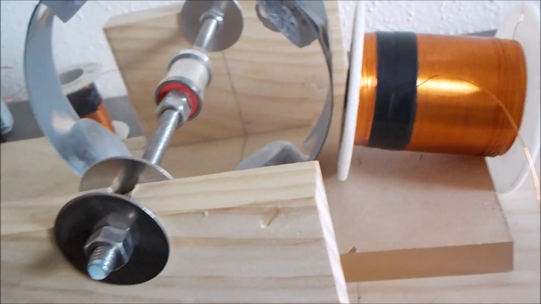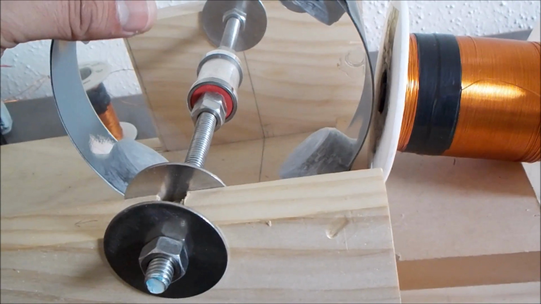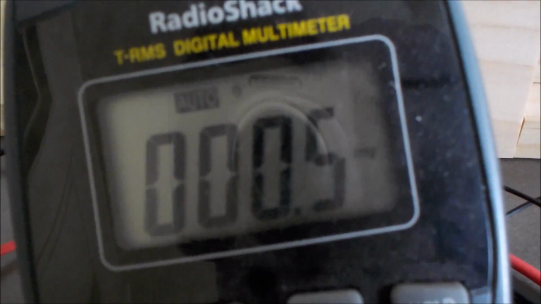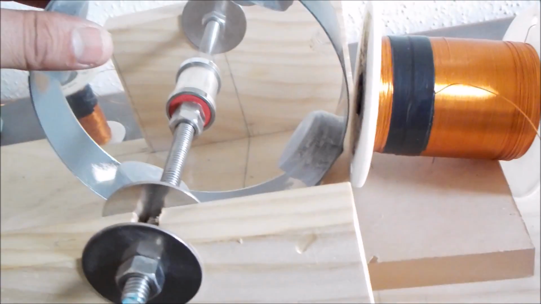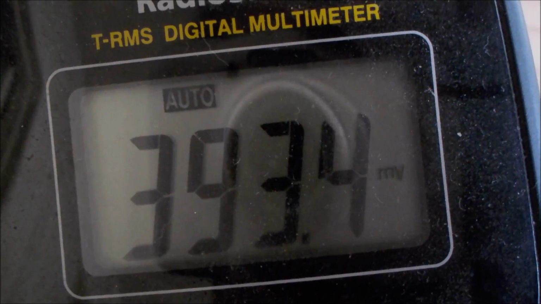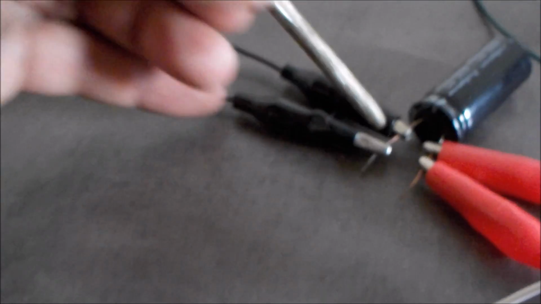So this is what we're going to do. We're going to start right now, and we're just going to start it right here, and this is kind of hard to do with one hand, but it's basically still on 0, and I'm just going to let it go like this. I'm going to stop it, and you see we got about 400 millivolts. So that's how much it normally would generate with just one magnet pass naturally.